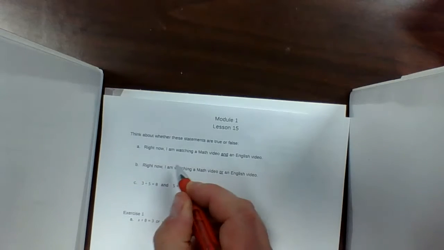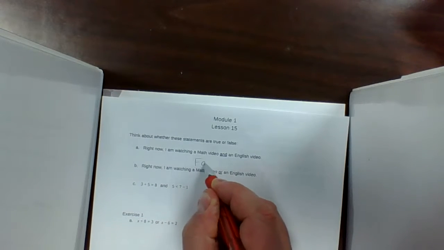Statement A. Right now, I am watching a math video and an English video. Well, you are watching a math video right now, but are you watching an English video? While it's true that the video is in English, it is not a video about English. So this is not an English video, and so this one would be a false statement.